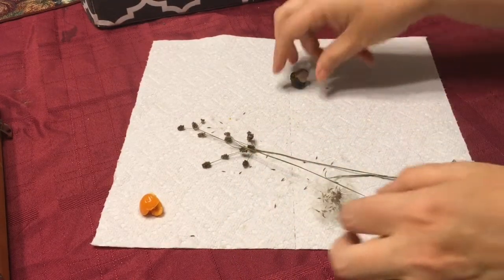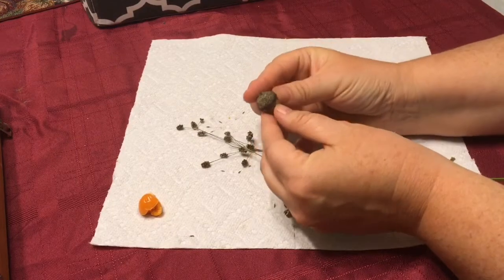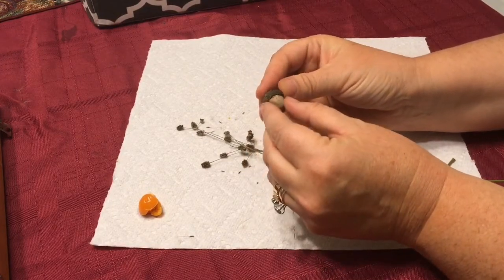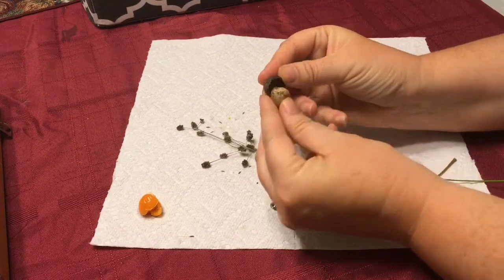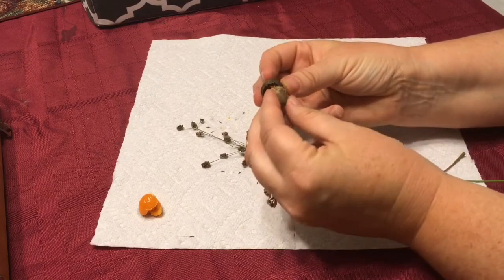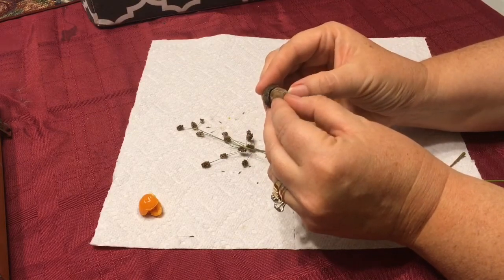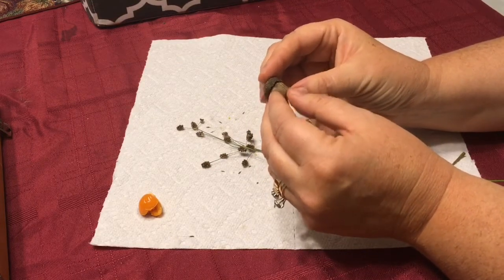Now, the next one is an acorn. Now, animals are going to eat this, but they're going to chew it up, and it's going to go into their digestive system, and when they go to the bathroom, it's not going to be a whole seed anymore.